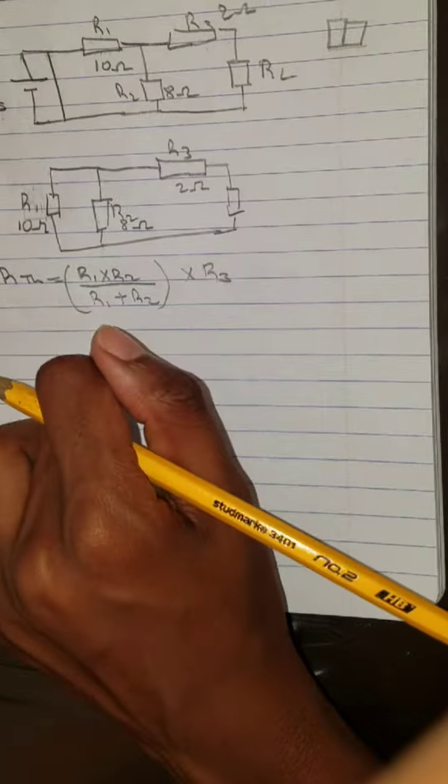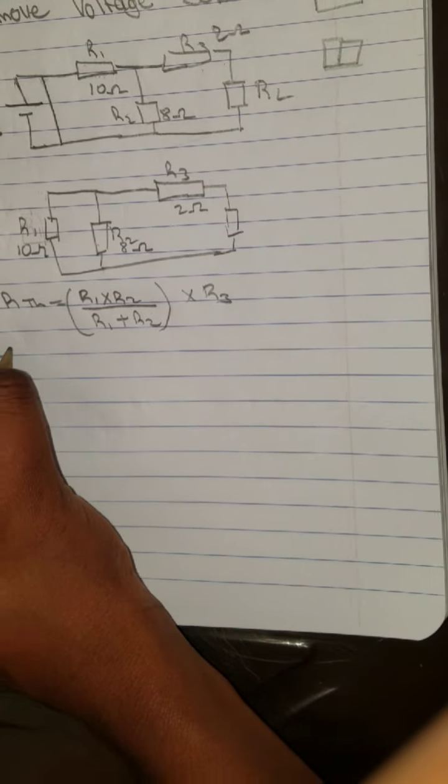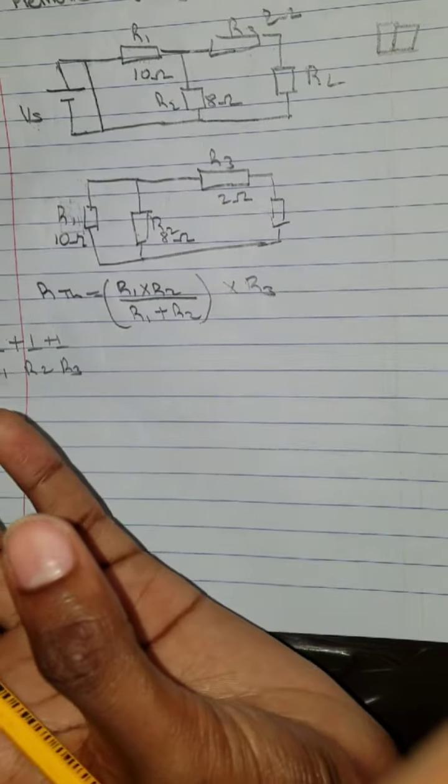Normally there are different formulas for finding the total resistance in parallel. The other one, for more than two resistors, is 1 over R1 plus 1 over R2 plus 1 over R3, et cetera. But this is the simple way to do it for circuits that have only two resistors in parallel.